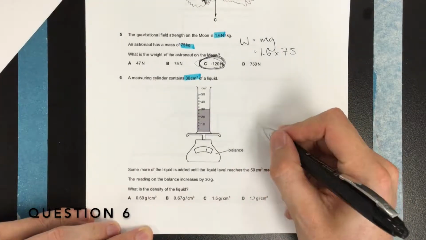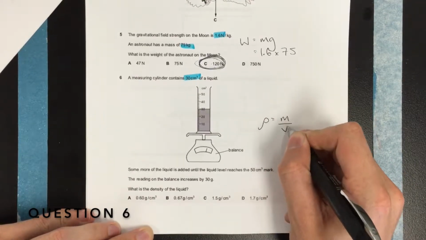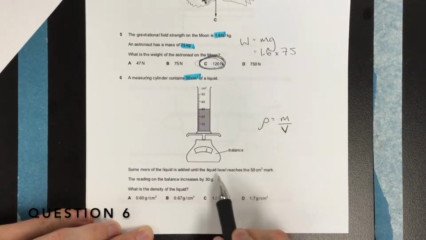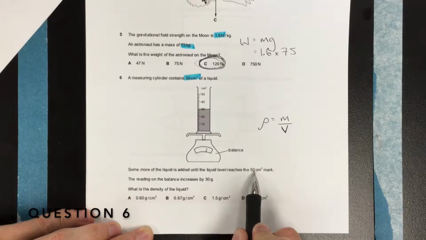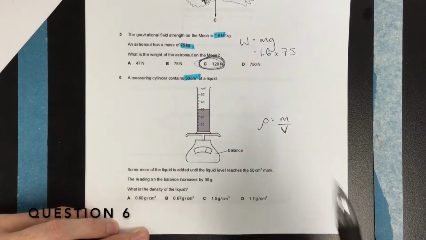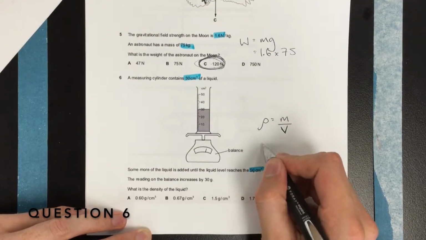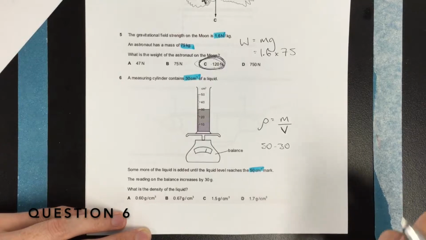So I know that density is mass divided by volume. Now, the volume is not 50, it started at 30. So what I need to be doing is 50 minus 30, and that's going to give me the change in volume.